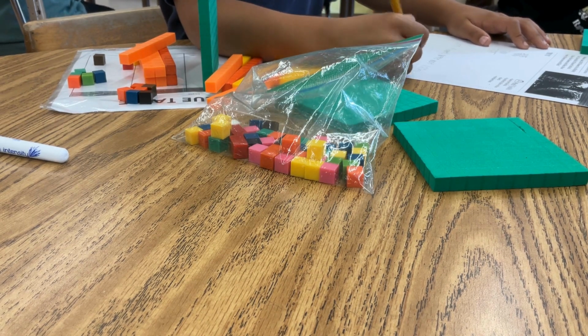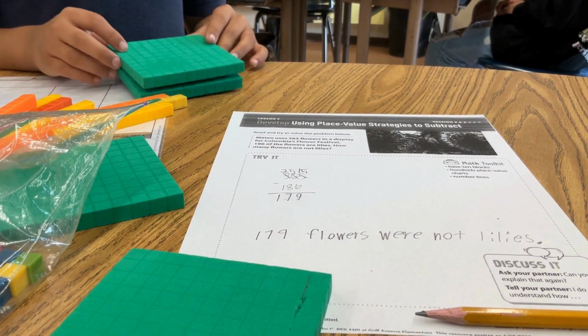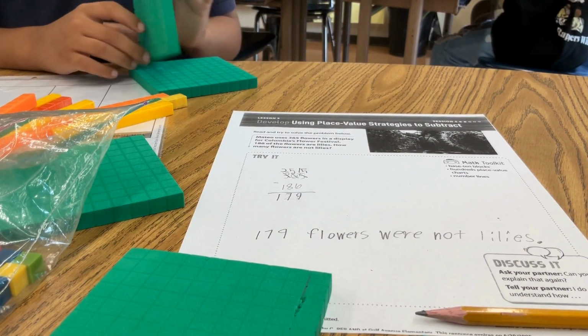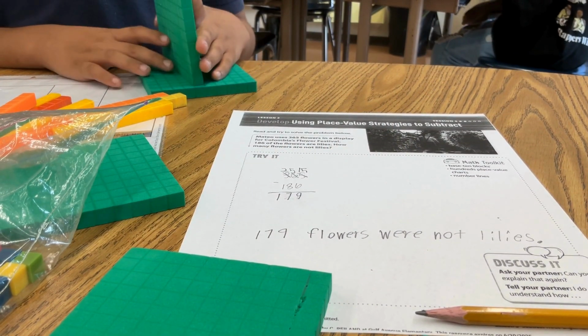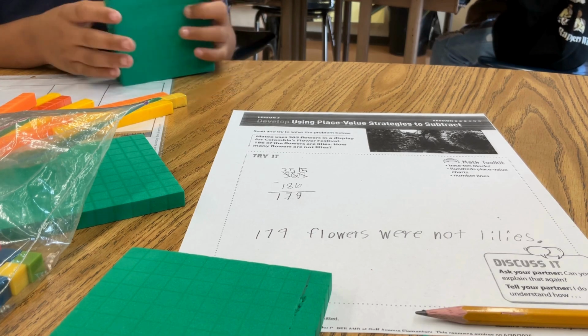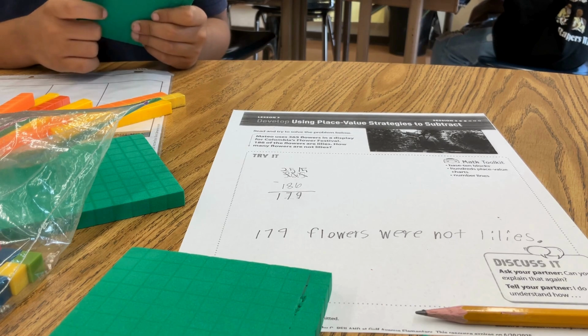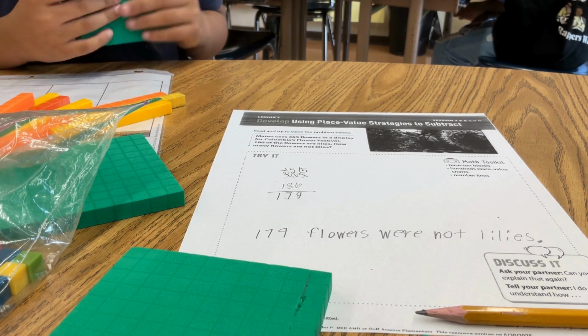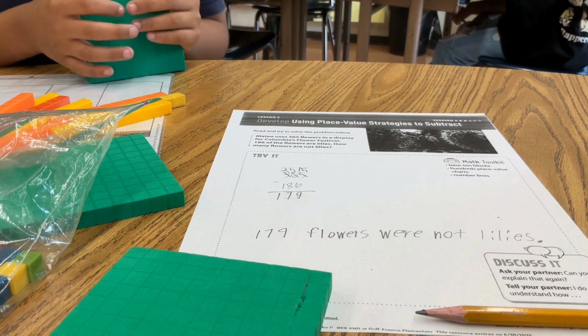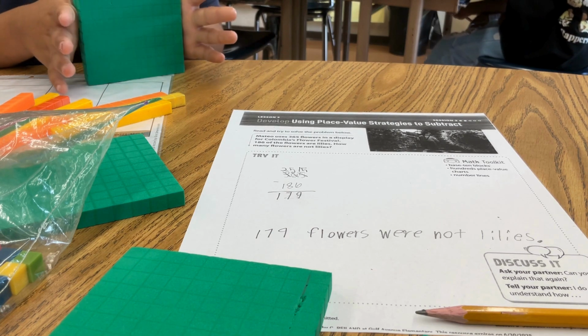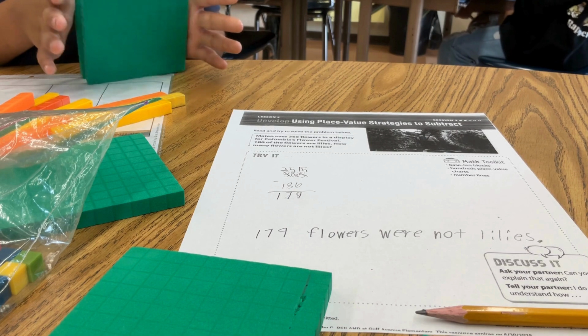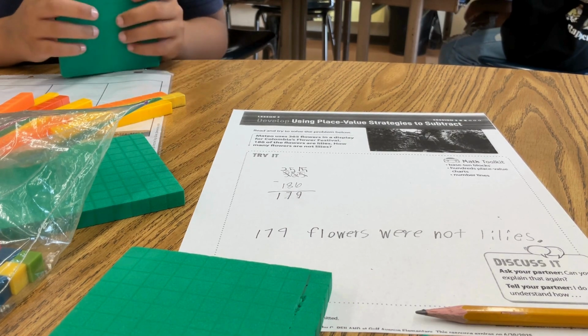Got it. All right, so do you see how we can use our base 10 blocks to help us verify our answers? So when you go back to your seat and you work independently, solve it first, then go back and check to see if you subtracted correctly. But if you still need the tools to help you subtract one place value at a time, you can grab them and use them from the box.